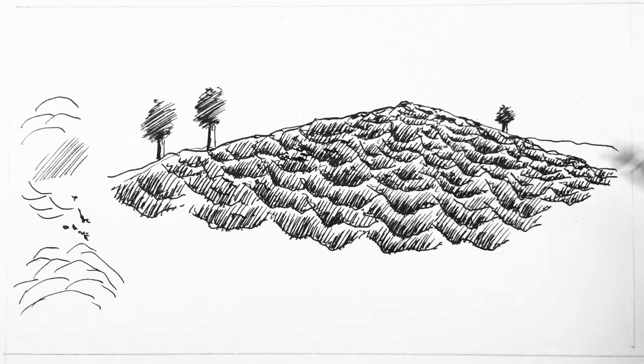So this is how easily you can create a nice rocky ridge, and add other elements, and have a nice simple landscape around it.